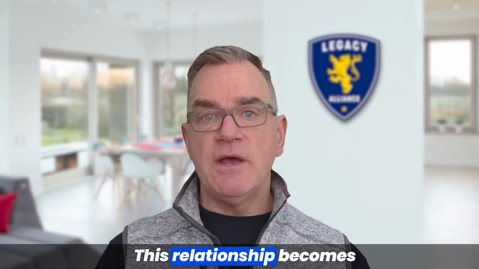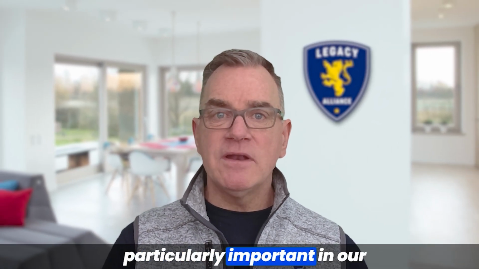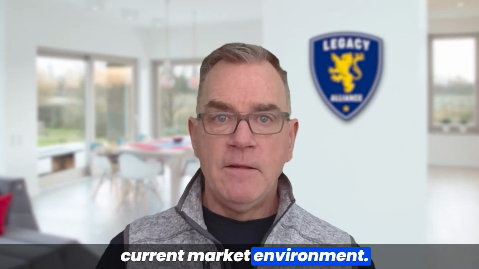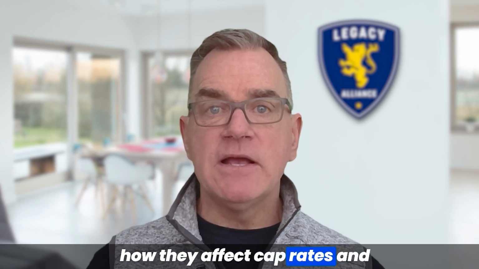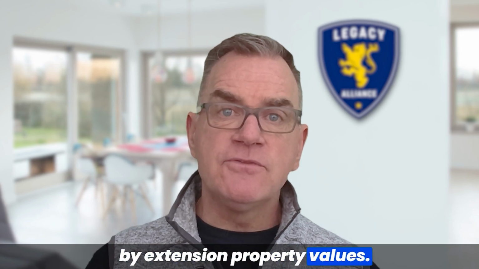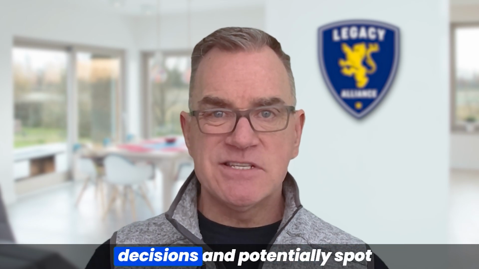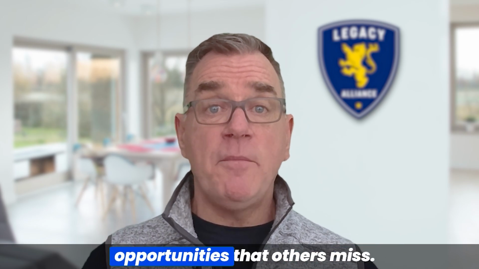This relationship becomes particularly important in our current market environment. As interest rates change, understanding how they affect cap rates and by extension property values can help you make better investment decisions and potentially spot opportunities that others miss.